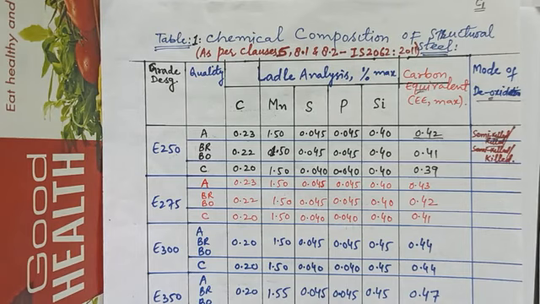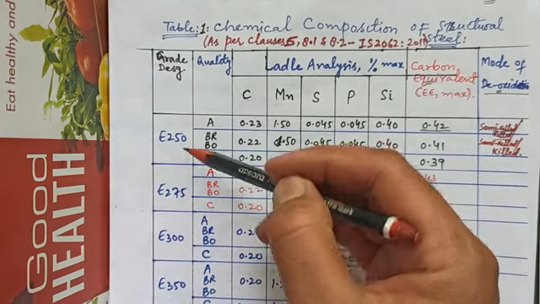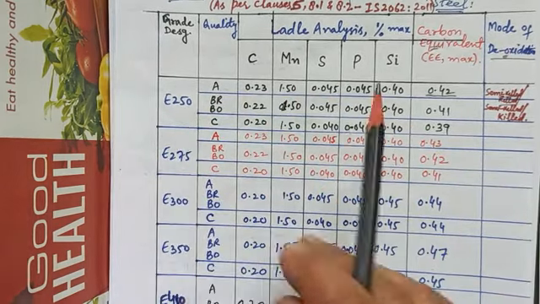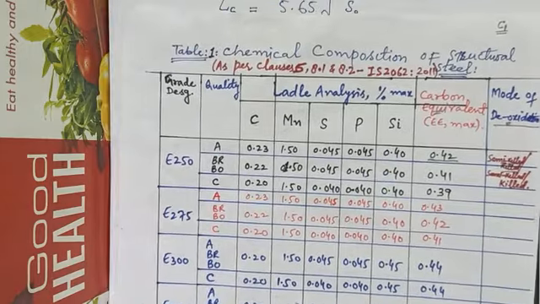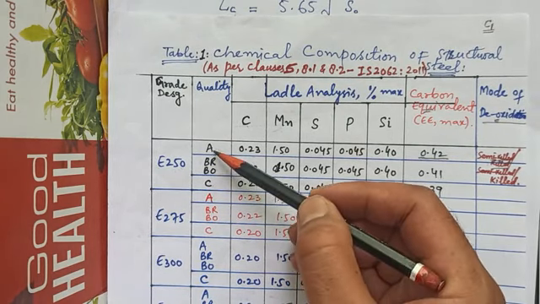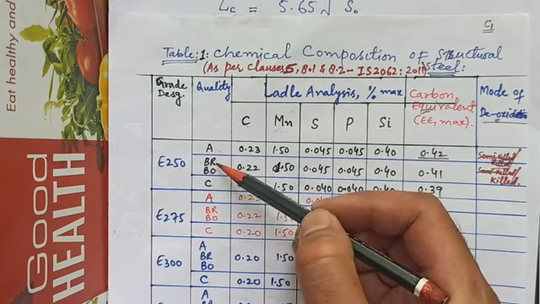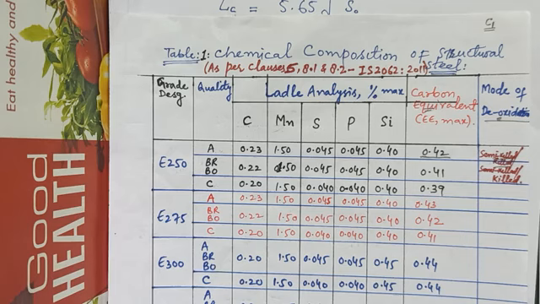So, as you can see, there are 9 grades running from E250 to E650, and for each grade we have sub qualities like A, BR, B0, C. These sub qualities actually indicate the requirement of impact test on the structural steel as well as the mode of deoxidation.